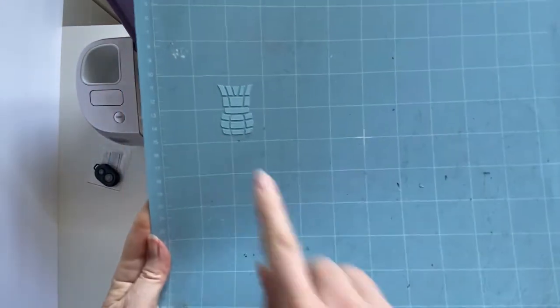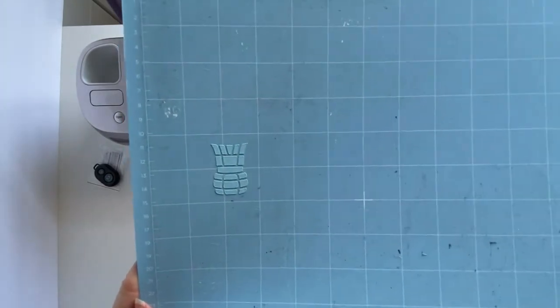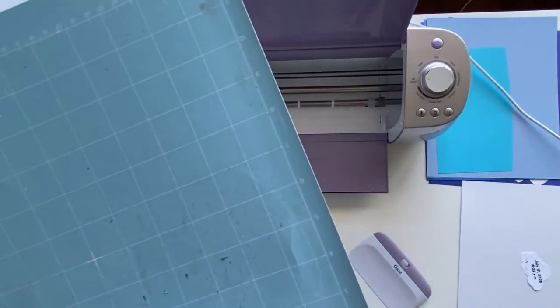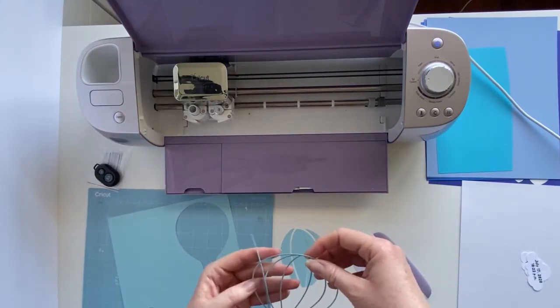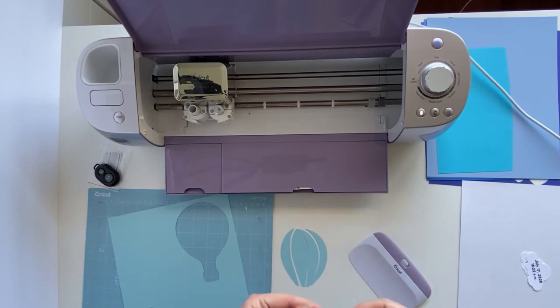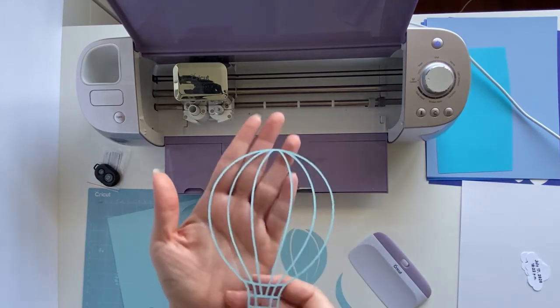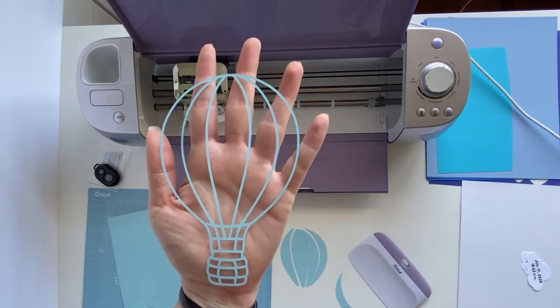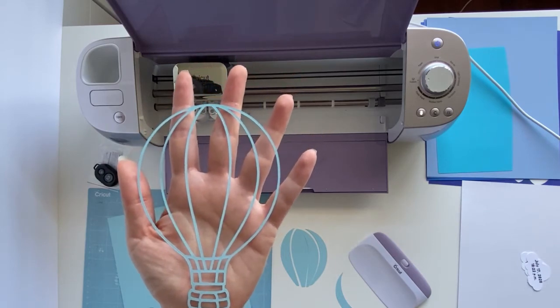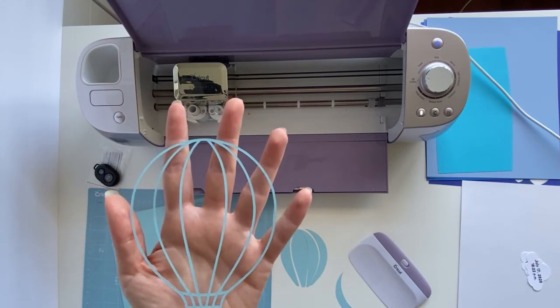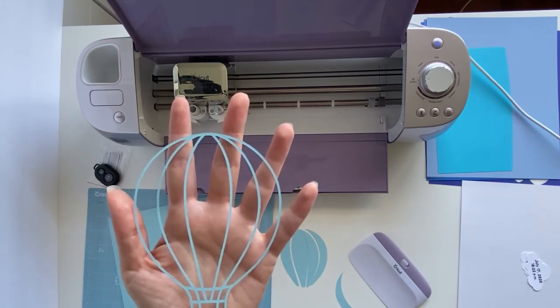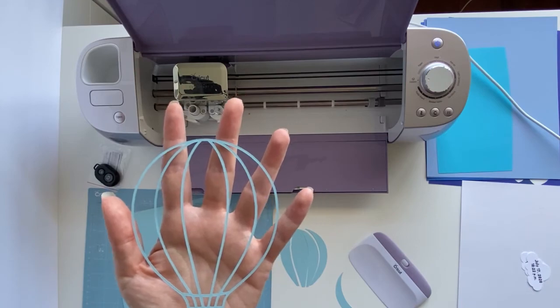Now you'll see on my mat, I'm left with these little itty bitty scraps. Obviously, that's not part of my design. If I lift this part up, you will now see that we have a beautiful top layer. One little part got stuck there. There we go. And this is the top layer of our hot air balloon. I'm going to continue this process now with the remaining layers of the project, and then I'll join back with you to show you how to assemble it.